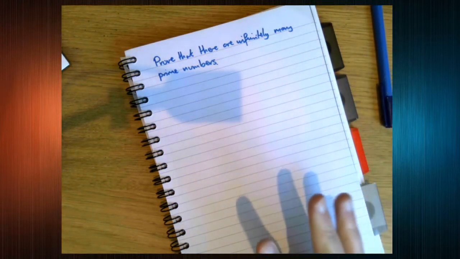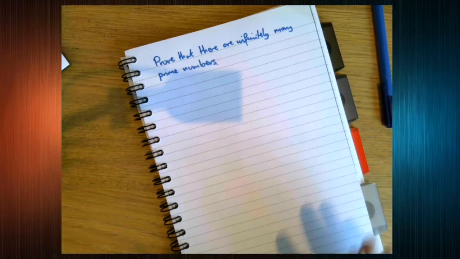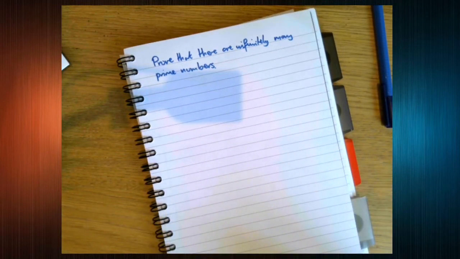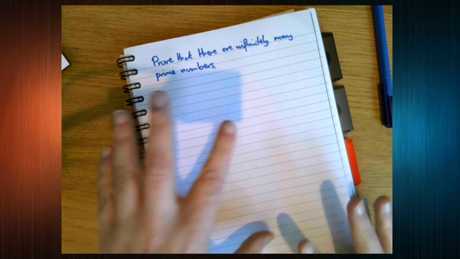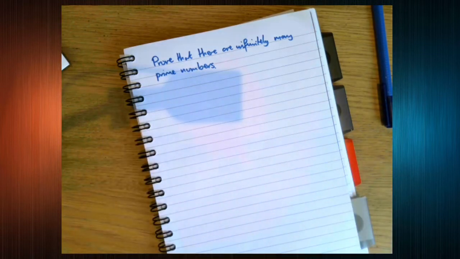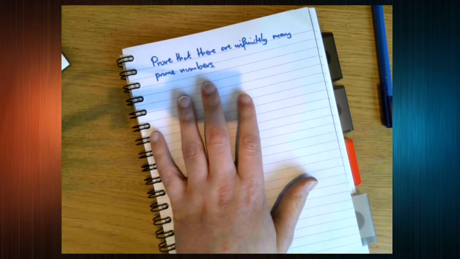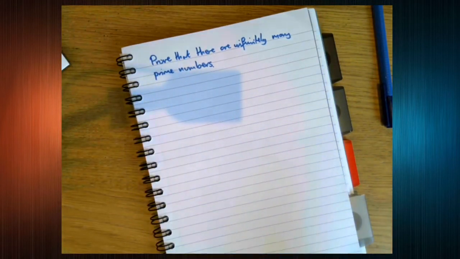Now, just convince yourself of that for a minute. The thing with proof by contradiction is they're never going to give you a proof by contradiction that doesn't work. Okay, this is true. Which kind of makes sense. There's an infinite number of numbers. Numbers just keep going on forever. You can prove that. Prove that there are infinitely many numbers.